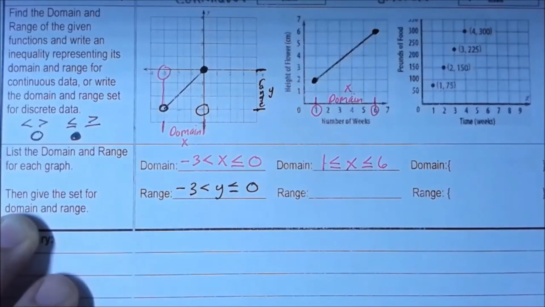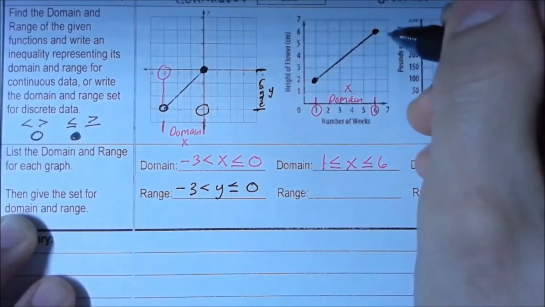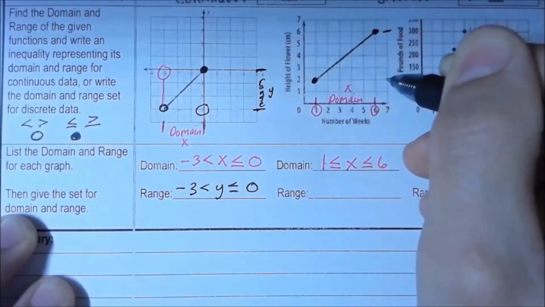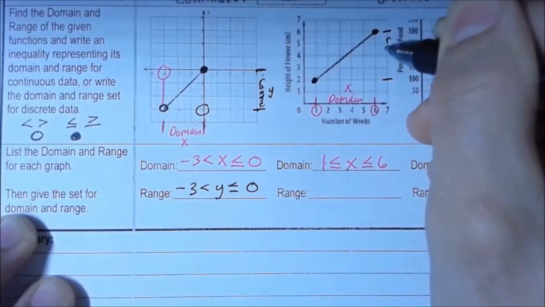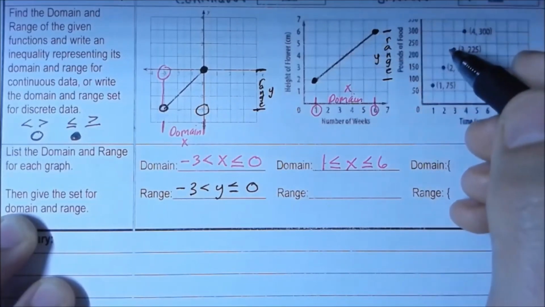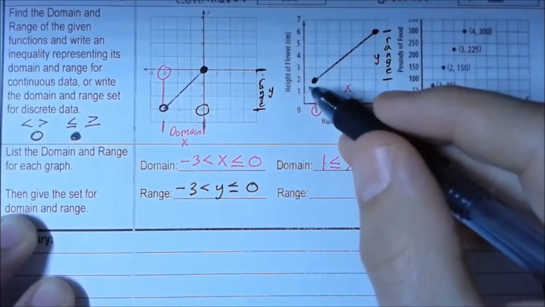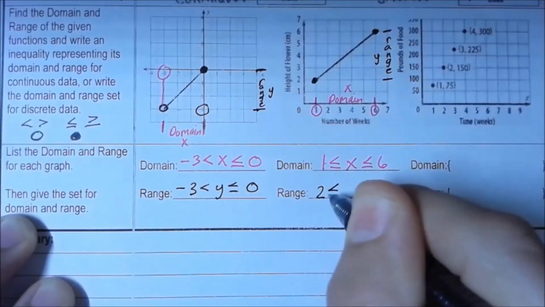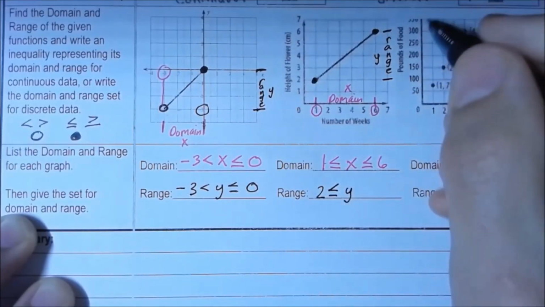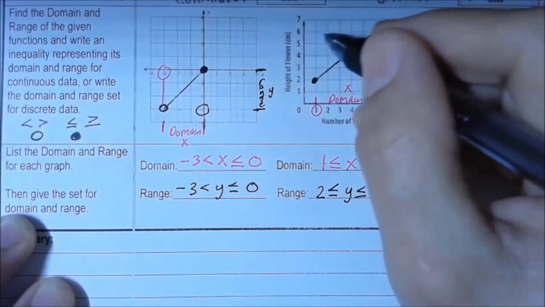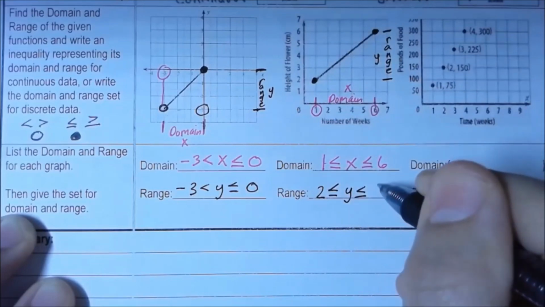Then when I go ahead and do our range, my range goes from up here all the way down here, and I'm going to write the word range. That's my y values. So my lowest y value, if you look across, is actually going to be a 2. So I'm going to say 2 is less than or equal to y, which is less than or equal to our biggest number, which will be 6.